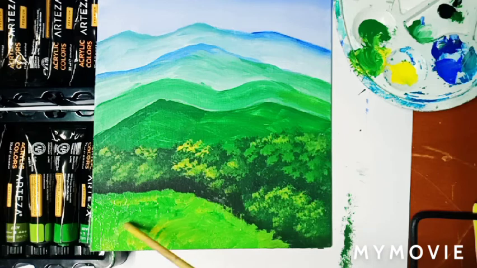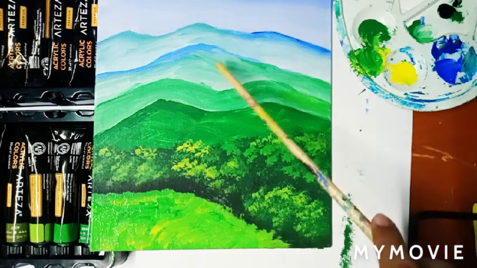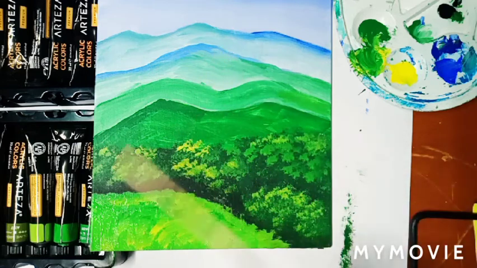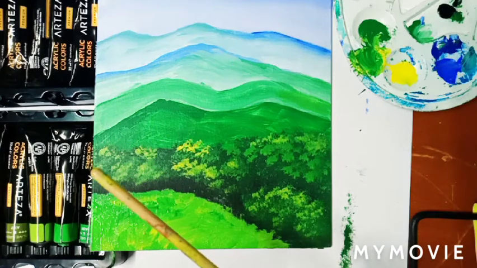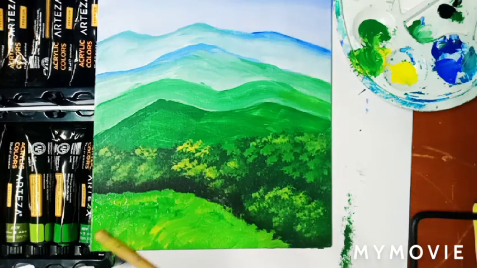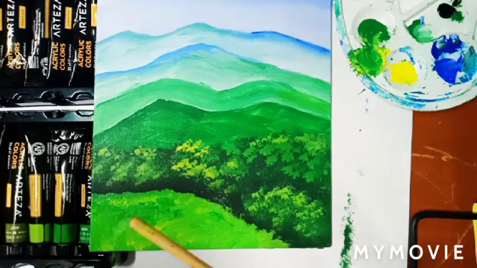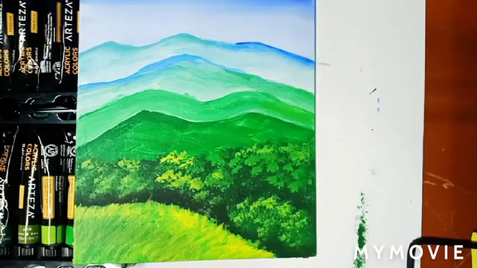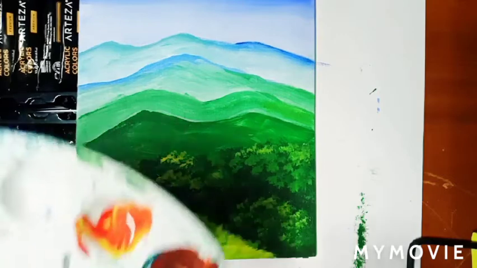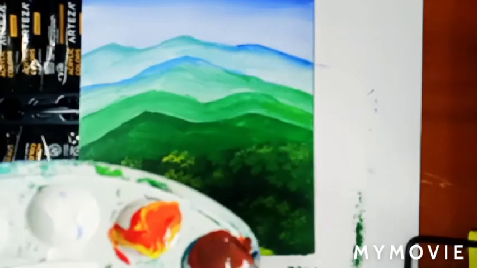We're gonna add a tree around here, coming up this way, to add even more perspective to this mini landscape. I will start off this tree here using some dark brown.